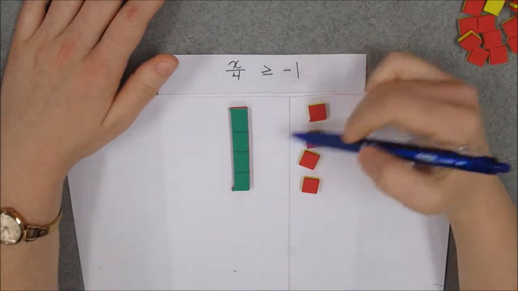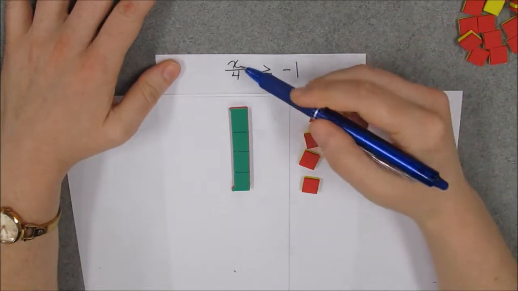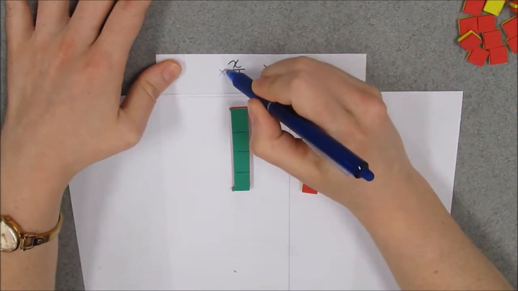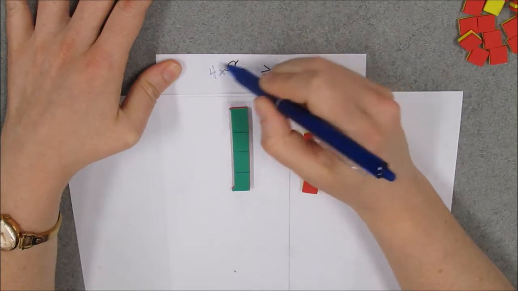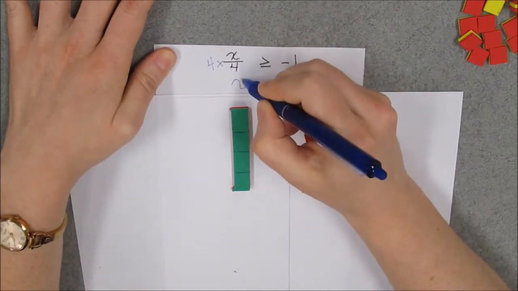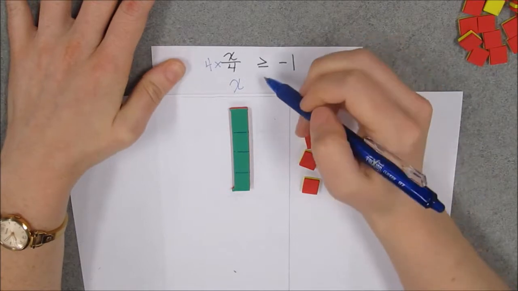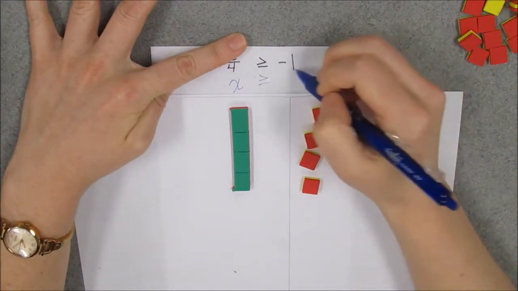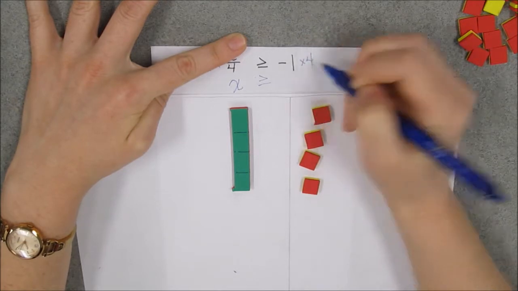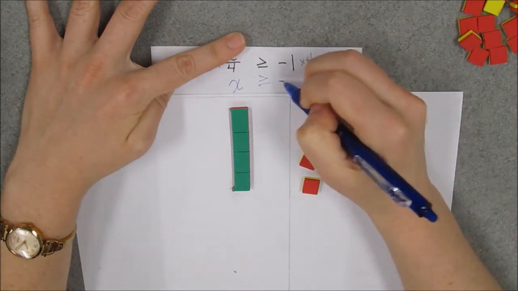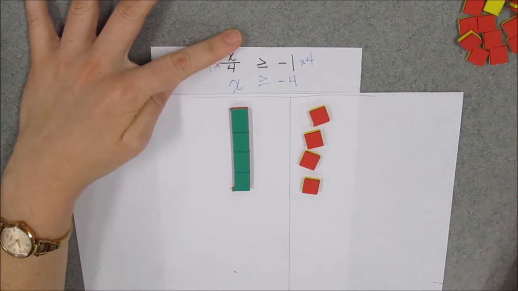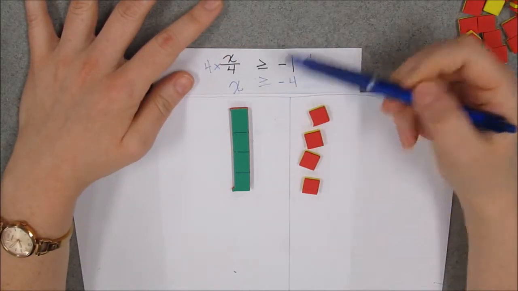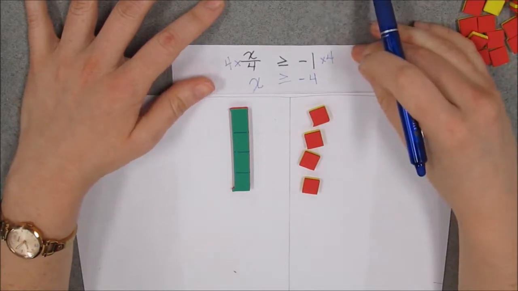Let's look and see how that works with our math. So I have x over 4. To solve this, we needed 4 parts of x to equal one whole x. And we knew that was going to be greater than or equal to negative 1, and we needed 4 groups of negative 1, and that gives me negative 4. So x is greater than or equal to negative 4.